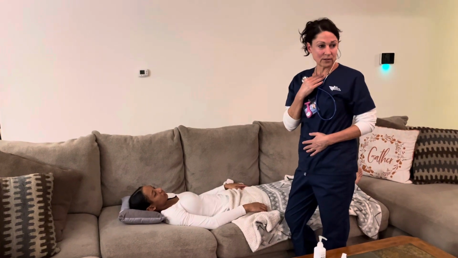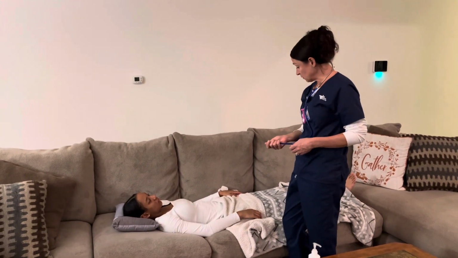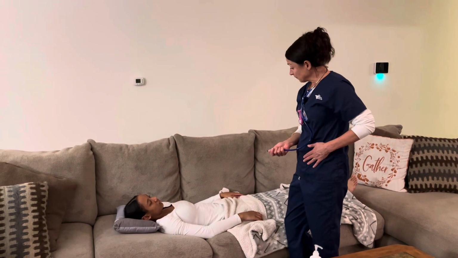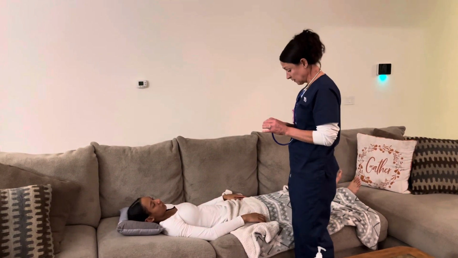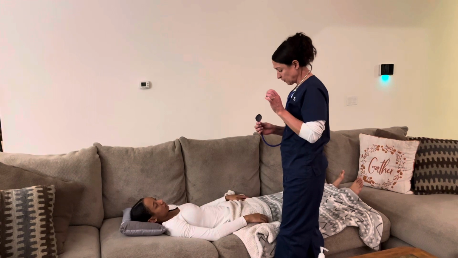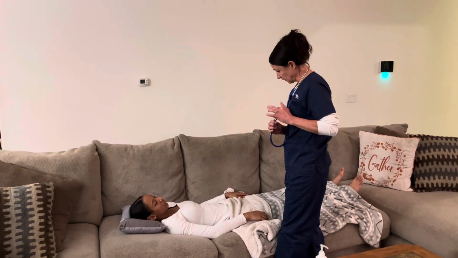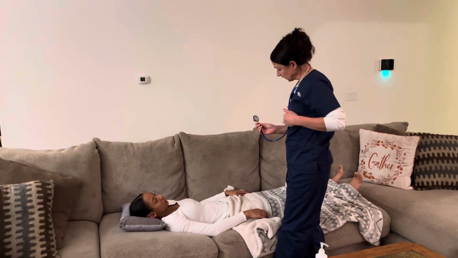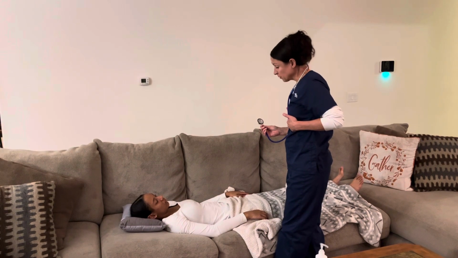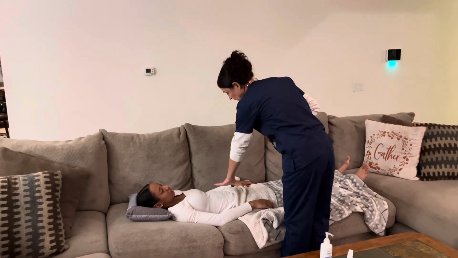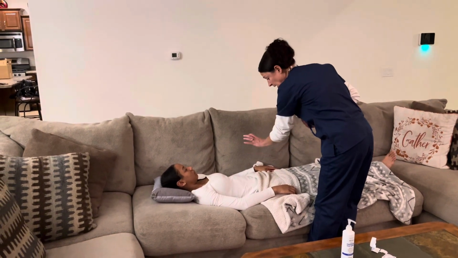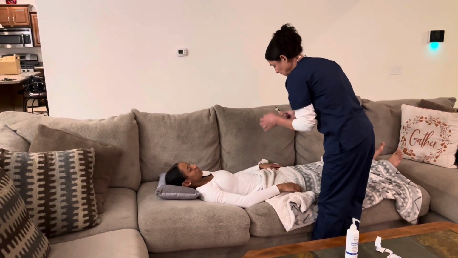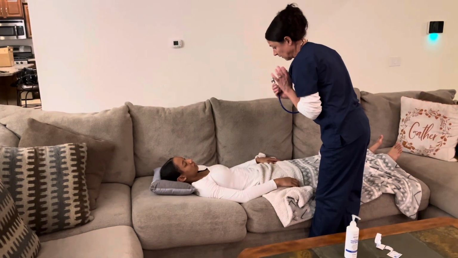And now we're going to go ahead and listen to your vascular sounds. But this time, once again, I'm going to use my stethoscope. However, I'm going to use this side of the stethoscope. I'm going to listen to some different pulses that you have. You have an aortic pulse, iliac, femoral pulse. I'm going to go ahead and take a listen to those with the bell of the stethoscope.